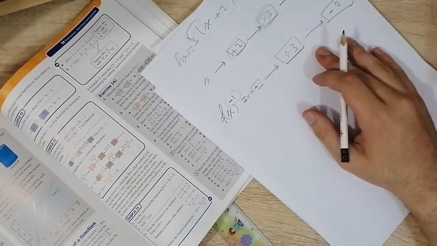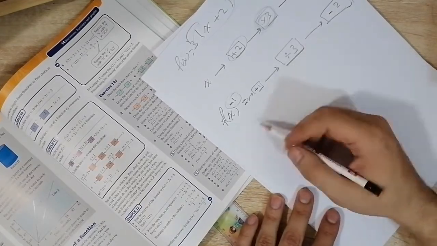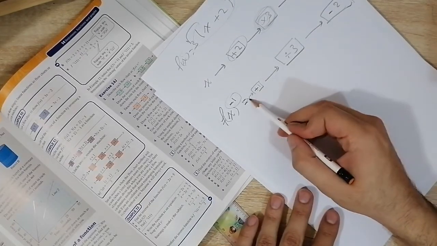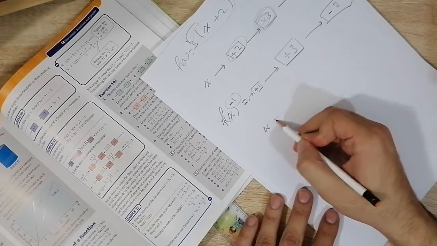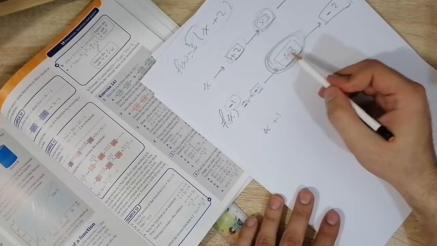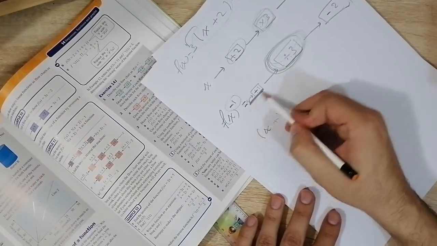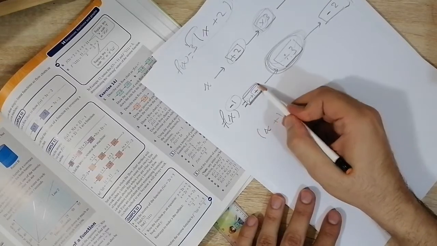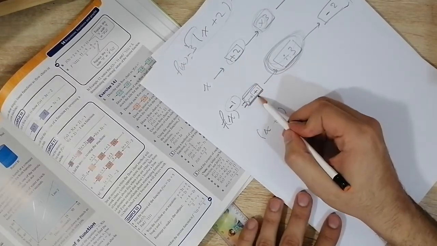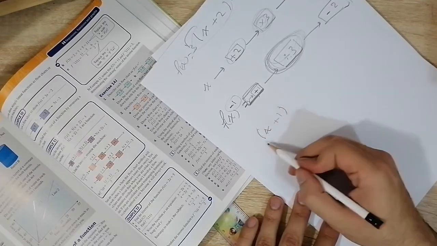So if I want to write the inverse function, x plus 1, then the second step was dividing by 3. It means this one must be between brackets because I started with the addition, and according to BIDMAS, I cannot start with addition or subtraction unless they are between brackets.